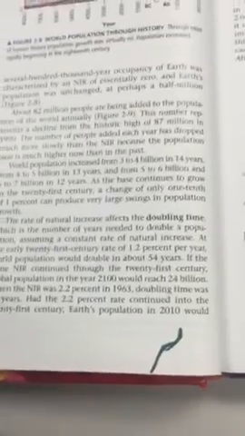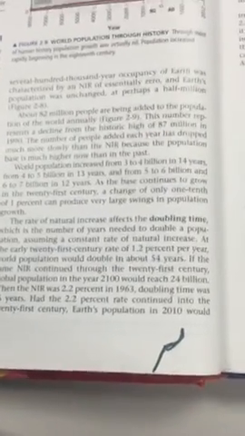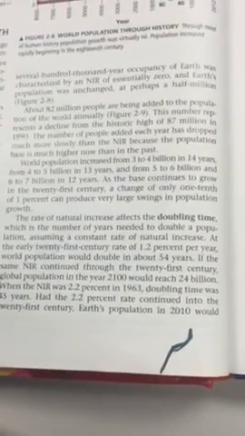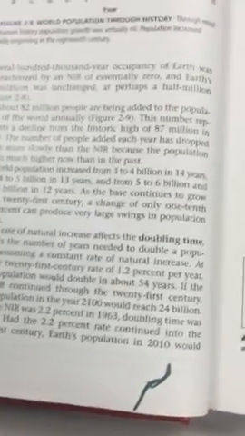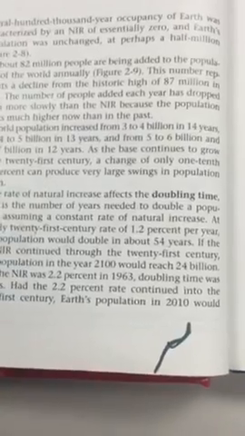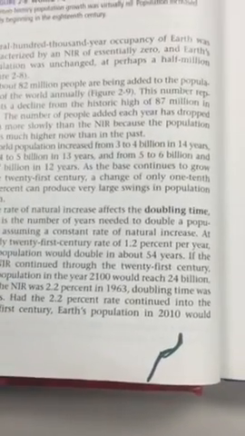Now let's look at doubling time. This is something that's super, super important. This is basically just the amount of time that it's going to take your population to double. So if your population is currently 6 million and it's going to take you 45 years to get to 12 million, then your doubling time is 45 years.